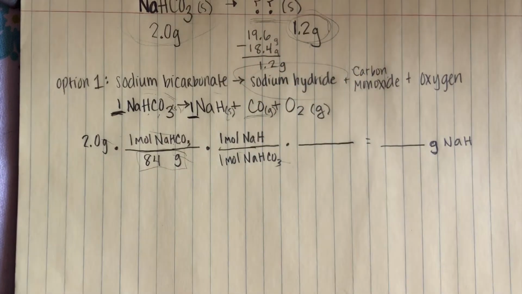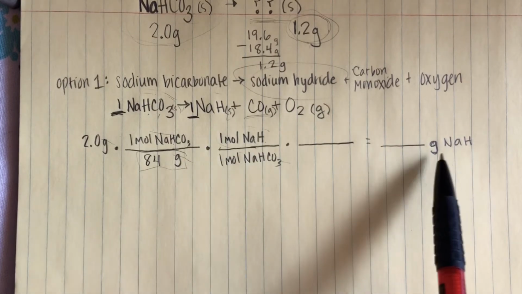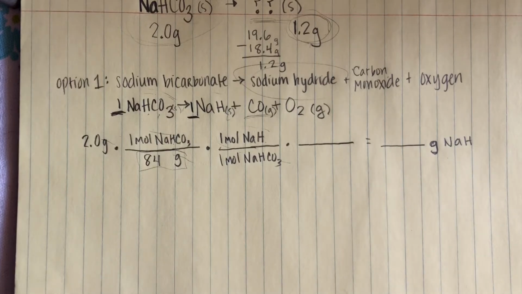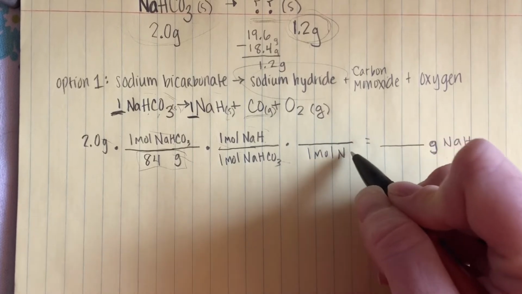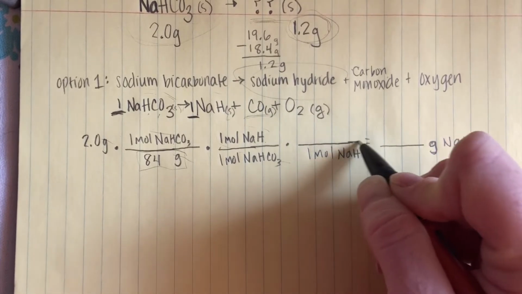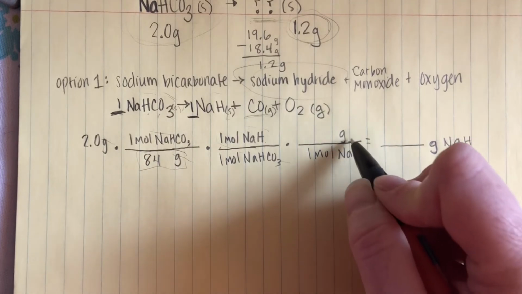And if it is, maybe that is the best approximation of the equation. So what do we need to do? Right now we've got an answer in moles of sodium hydride, but we're trying to get to grams of sodium hydride. So we've got to figure out the molar mass of sodium hydride. How many grams is 1 mole of sodium hydride?